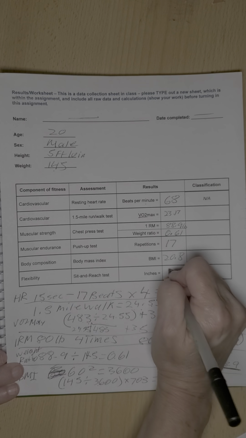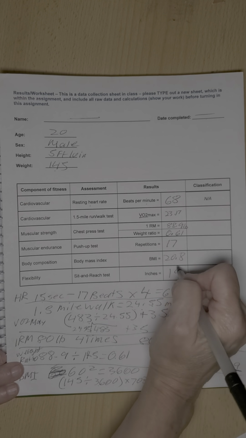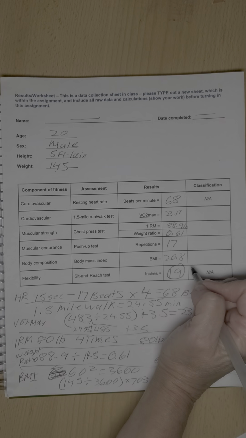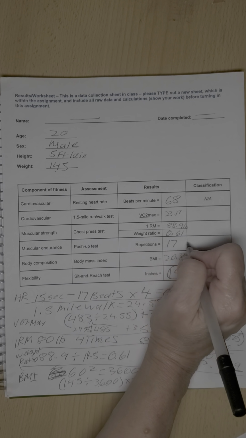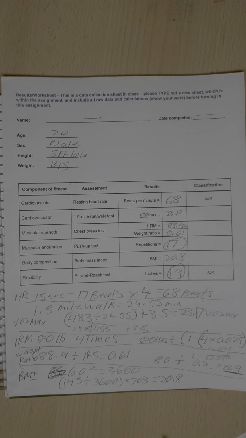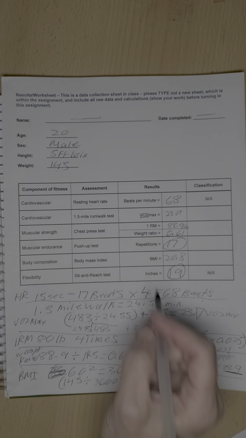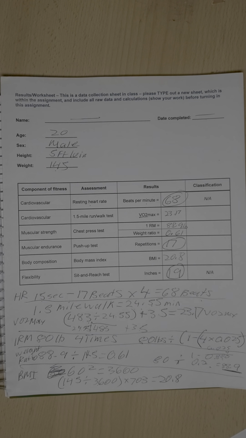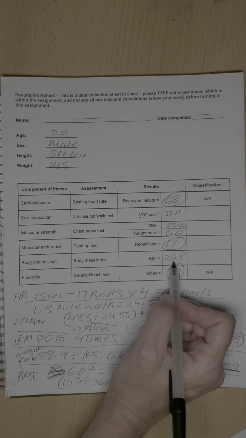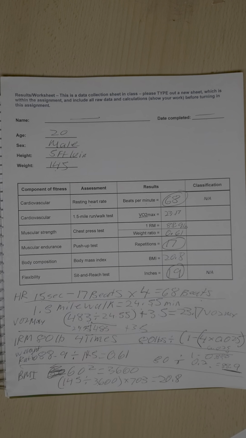And then the sit and reach is just what he reached in inches, so that's 19. For the sit and reach, there's no calculation. For the push-up test, there's no calculation. And for the resting heart rate, it's just multiplying by 4, or if you went for 30 seconds, multiplying by 2. So there's 4 calculations, basic, 1, 2, 3, 4, that you have to do.